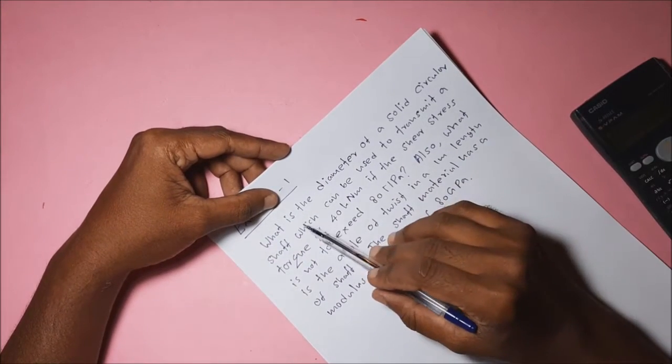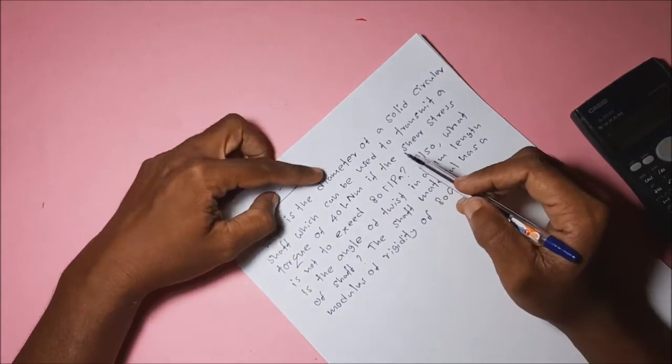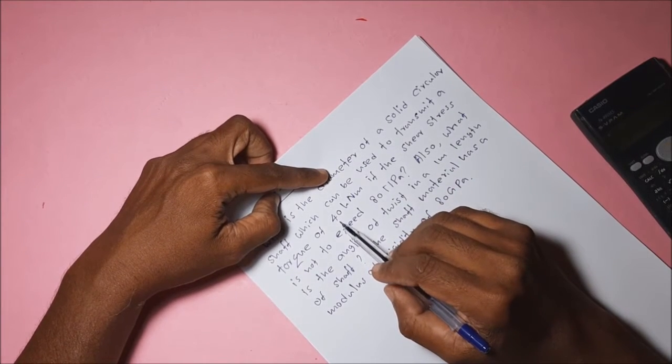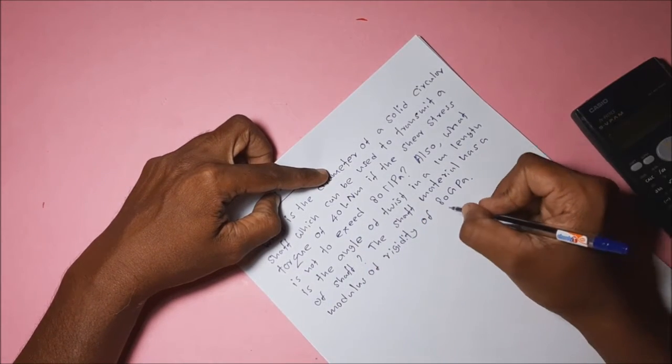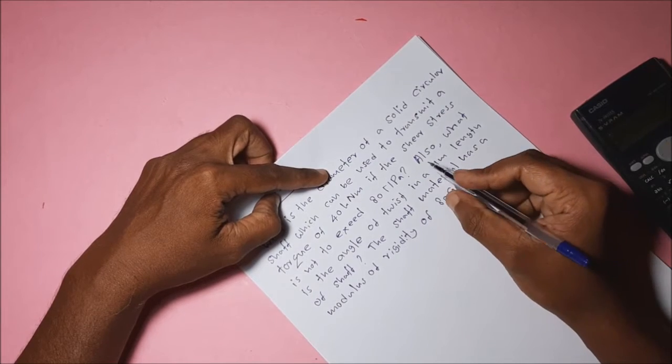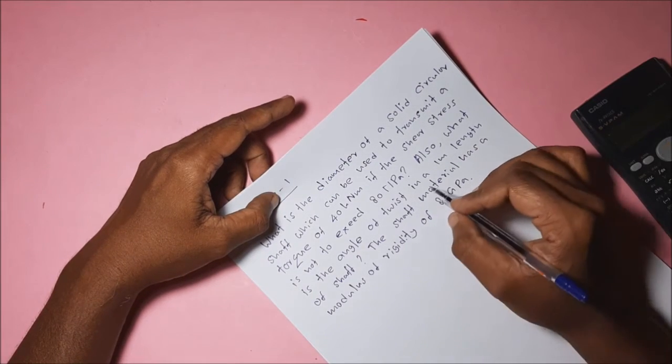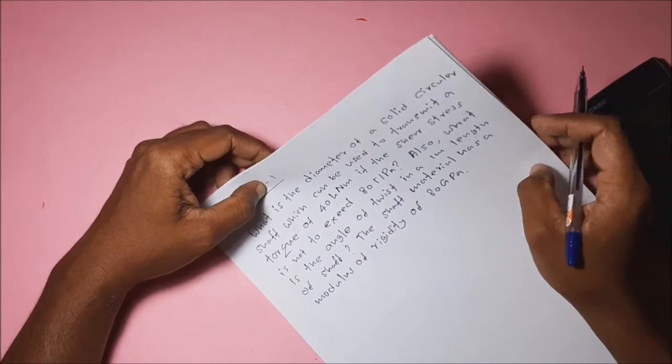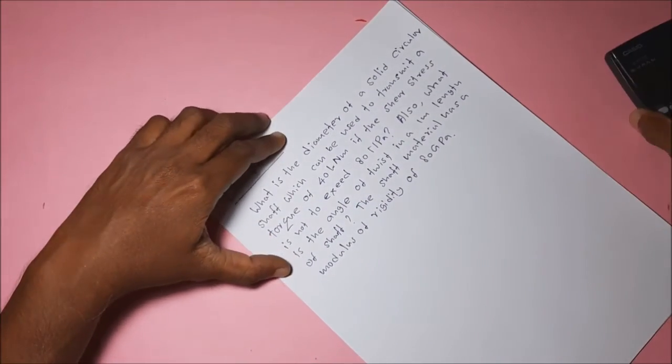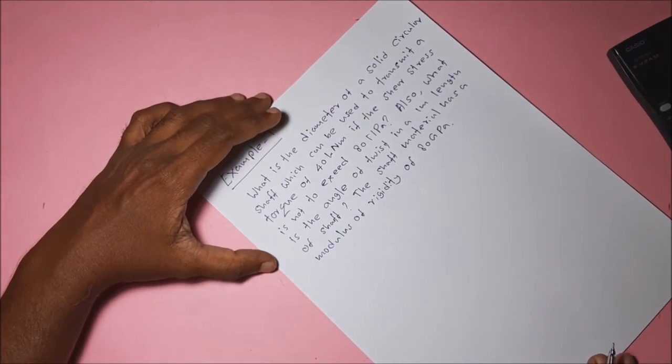We have to design what is the diameter. The diameter we have to design, the torque to be transmitted is 40 kN. Then the modulus of rigidity is also given. Also, what is the angle of twist in a 1 meter length of the shaft? Okay, it's a very simple problem. Let's start with the simple one.